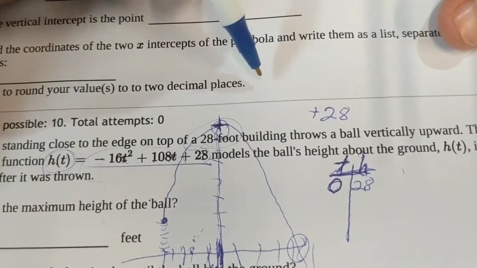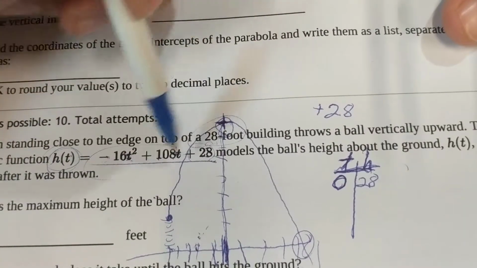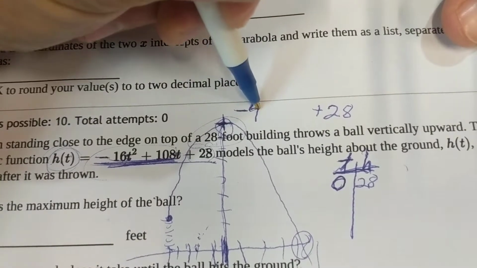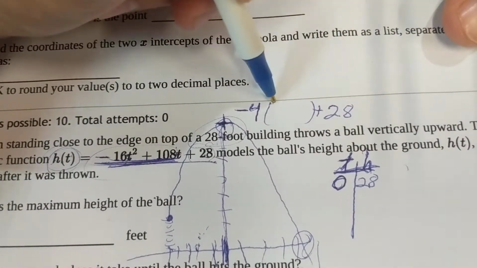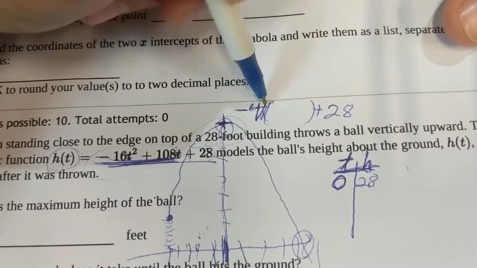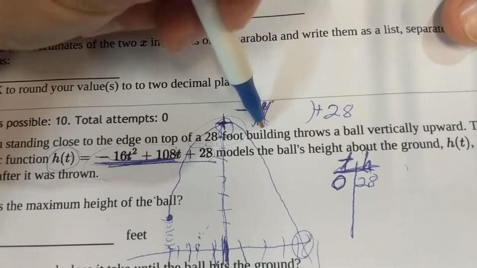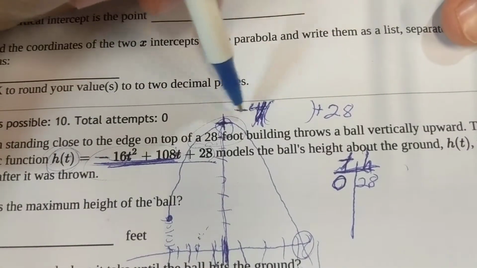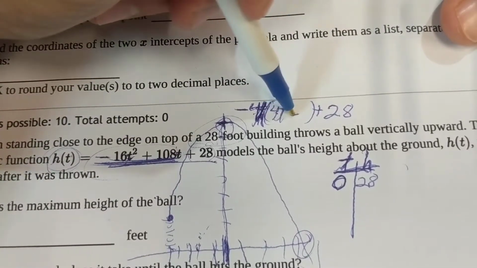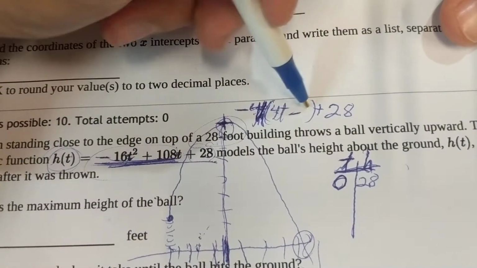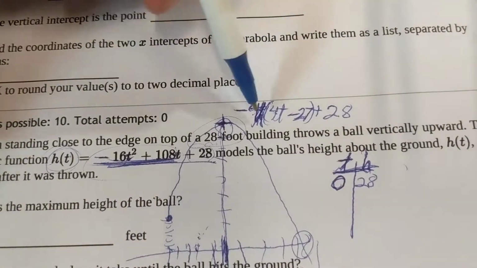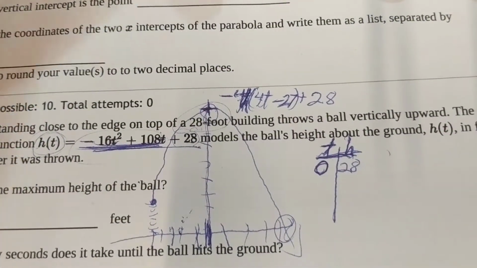Something goes into both of those, though it isn't very much. There's a negative in front of the 16, so I'll pull out a negative, and I think 4 is the best I could do with both of those numbers. If I take out a negative 4 and a t, then 4 times 4 is 16, so 4t is left inside, minus, because we took out the negative, 27. 4 times 27 should be 108. That's looking good, and that'll help me find the new 0.